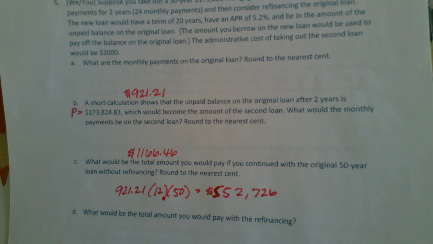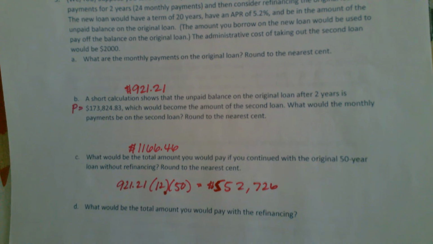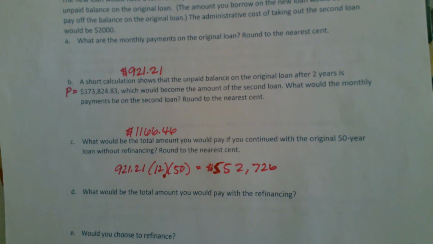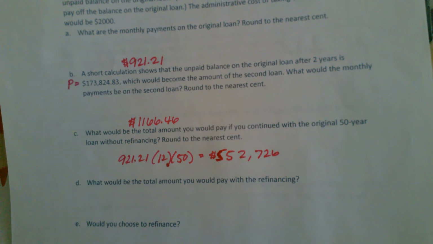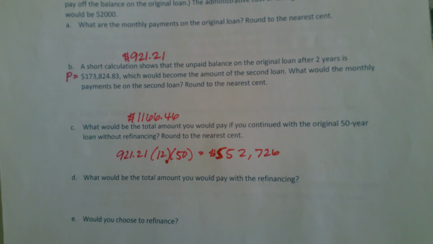So you take out a $175,000 loan, but you'd end up paying back $552,000, over $500,000. So what would be the total amount you would pay with the refinancing?